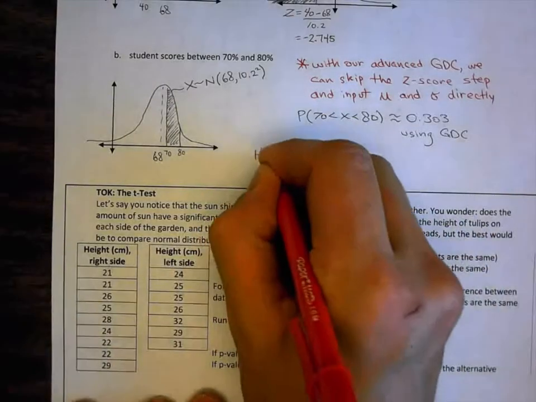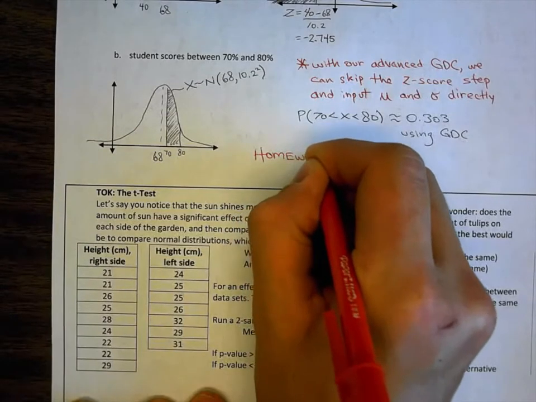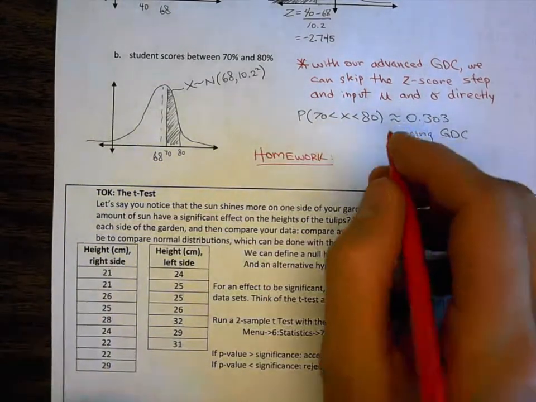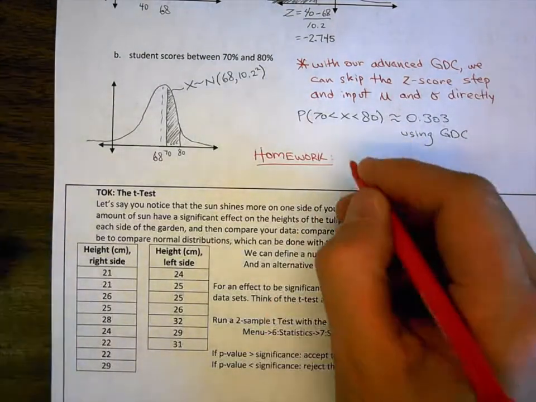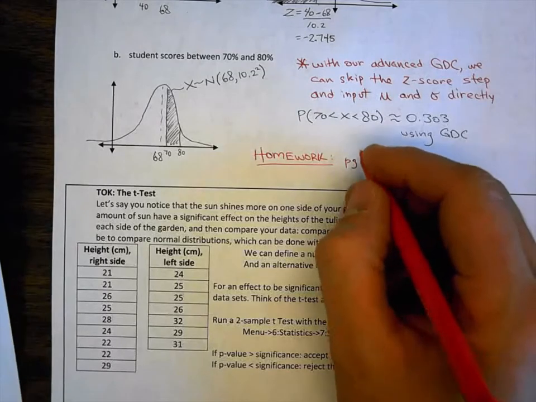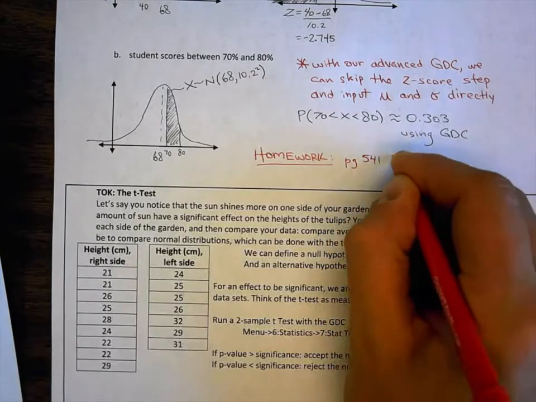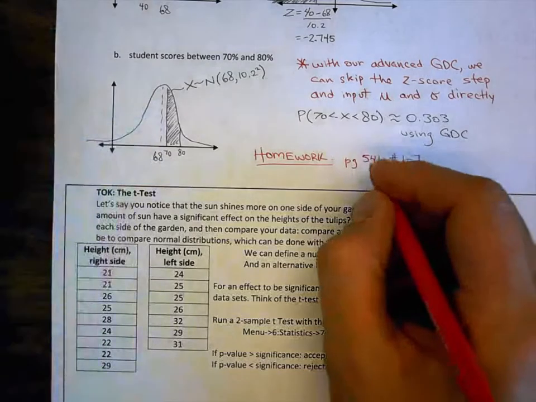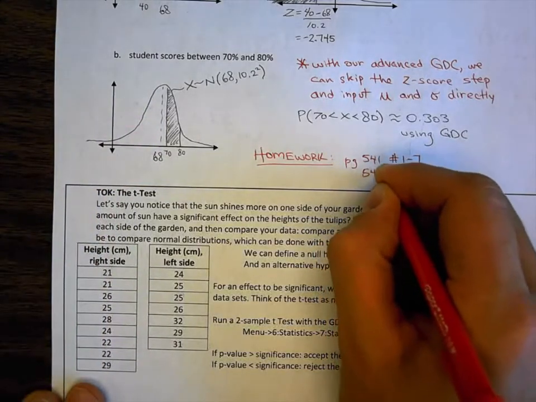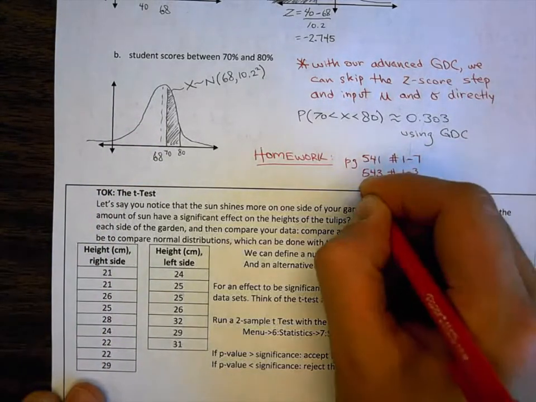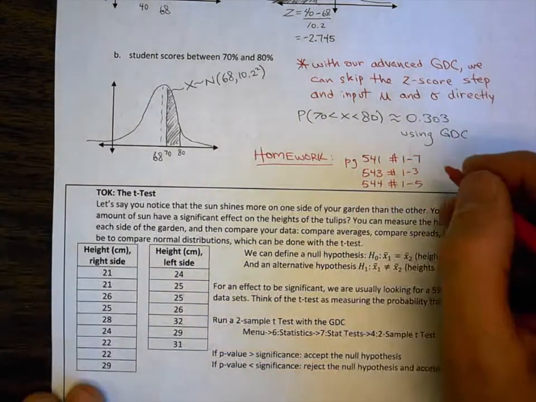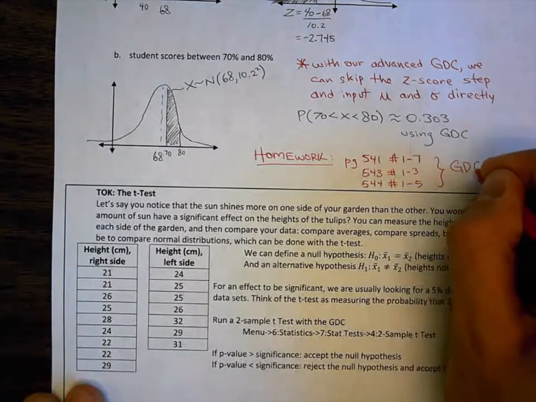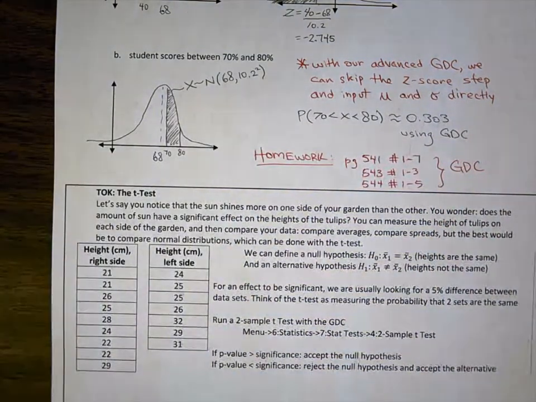What's in our course is the normal distribution, and all of this homework in this massive section that we just did. So our homework is page 541, number 1 to 7, page 543, number 1 to 3, and page 544, number 1 to 5. It's a long lesson. There's lots of things here, but it's all with a GDC, and you'll find you're just basically playing with your GDC and learning how to do this very quickly.